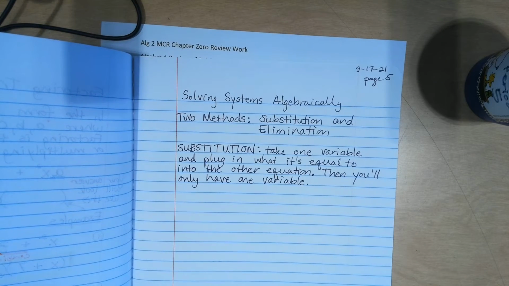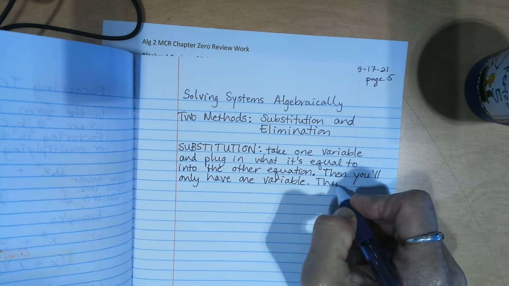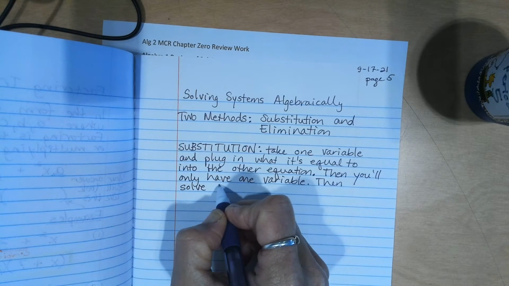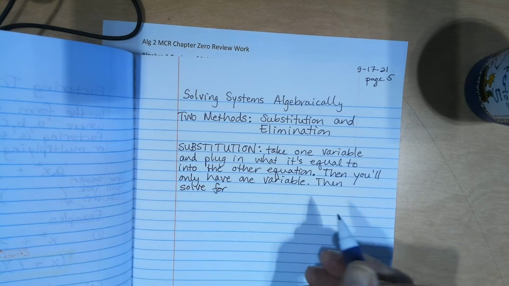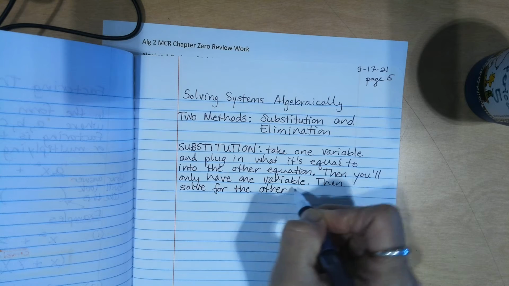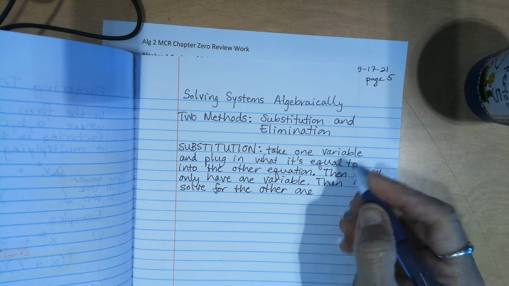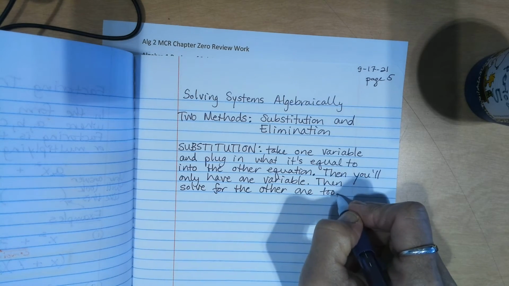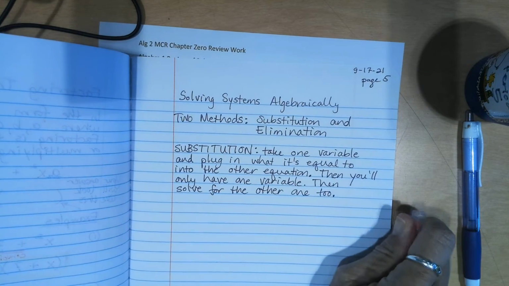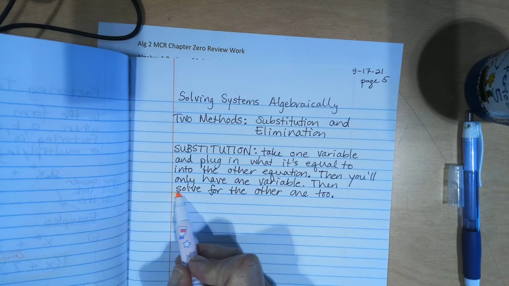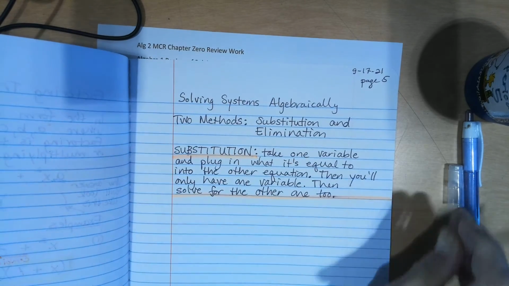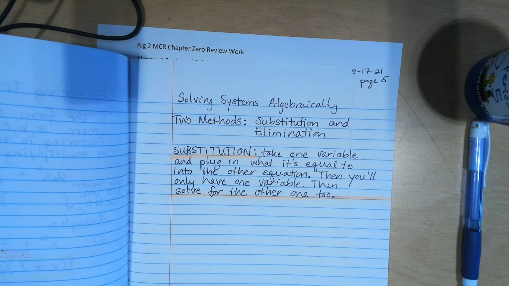So you'll solve for one of them, and then you'll solve for the other one too. That is the basis of substitution. I'm just going to make it a little bit pretty and substitute that.